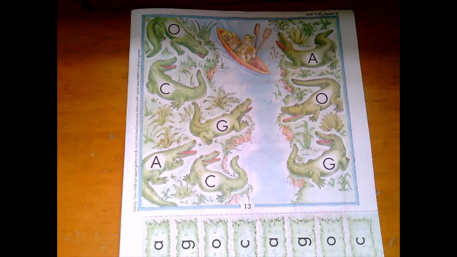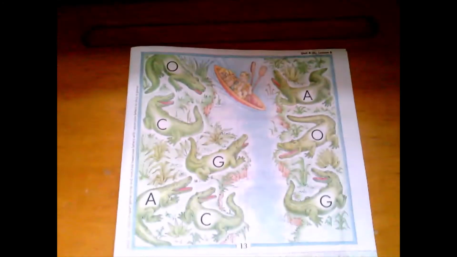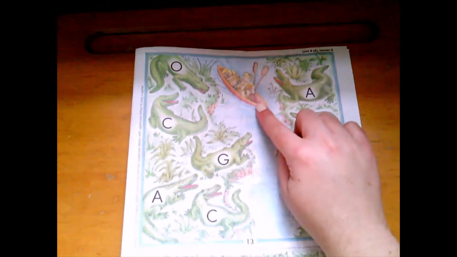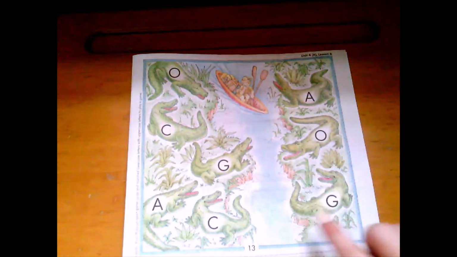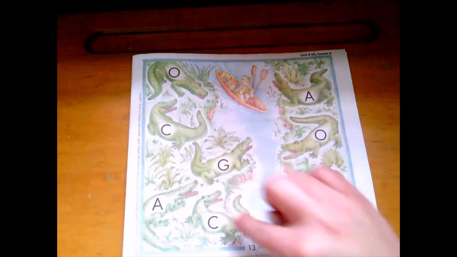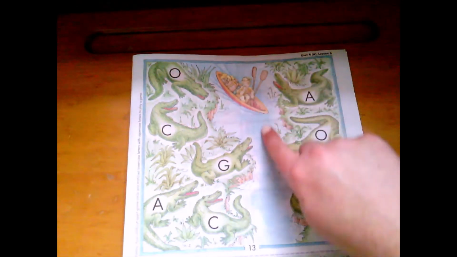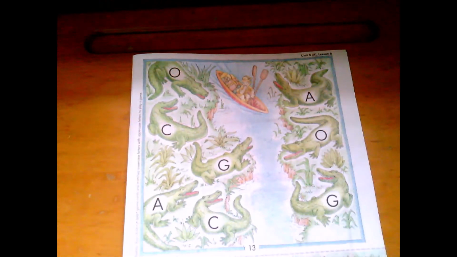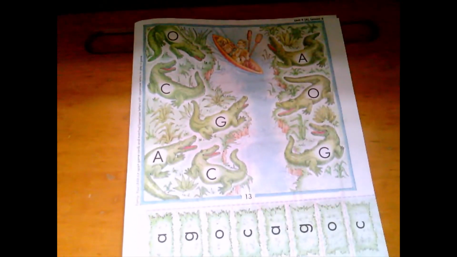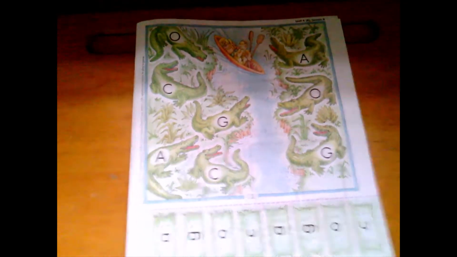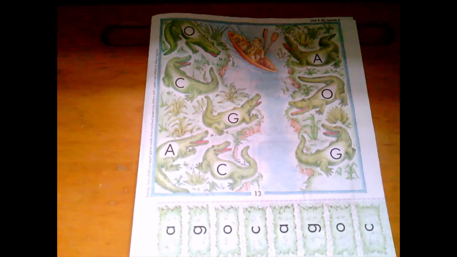On page 13, I see Alf, and he's in a canoe going down the river, and what are all these hungry looking animals? Alligators. What we need to do is cover these alligators up so that Alf can safely take his canoe down the river without the alligators eating him. At the bottom, there are bushes. I think they're bushes or like grass.